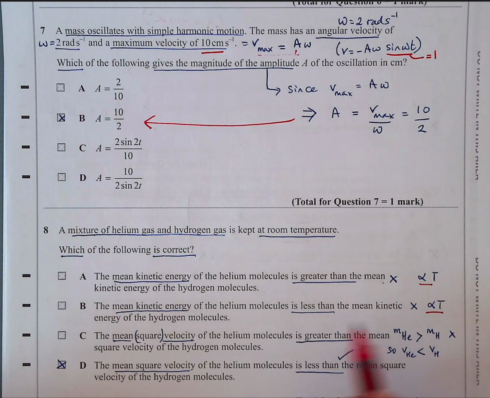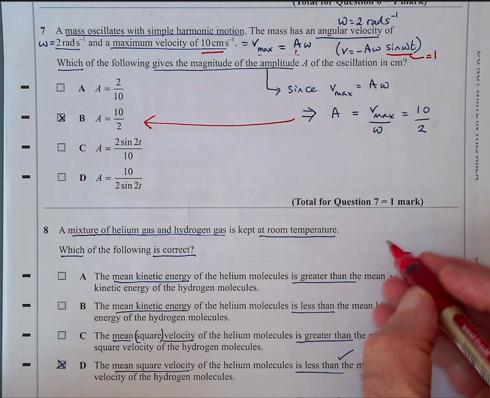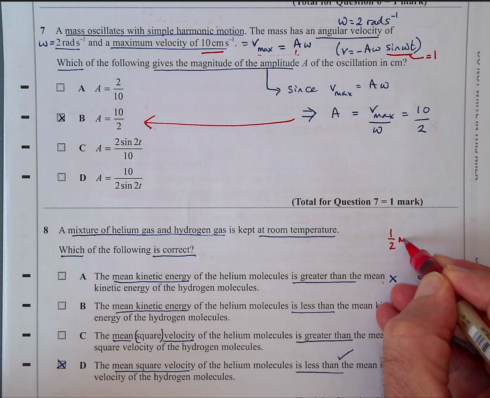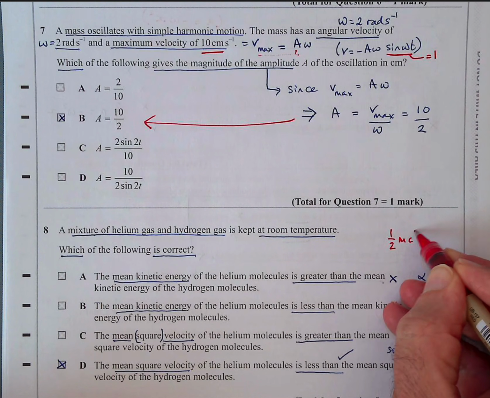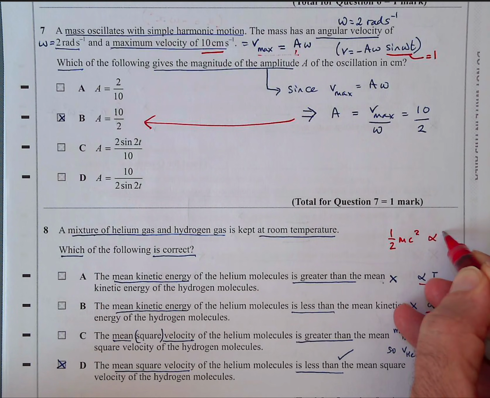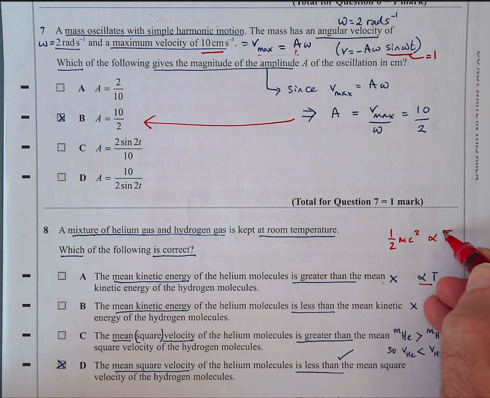Okay, so these two are wrong. One says greater, one says less. No, they should be the same. Mean kinetic energy is proportional to temperature. I think there's a half mc squared equation at the back. You need to go and look at it, and this will be proportional to temperature. So go and find that equation if you don't remember it.